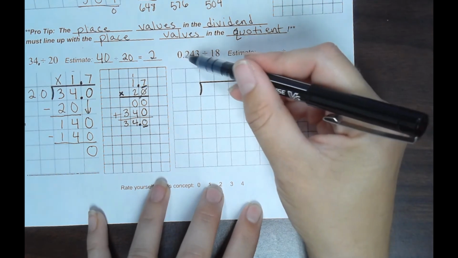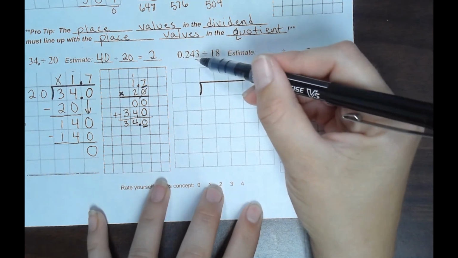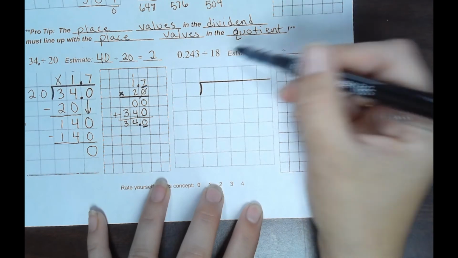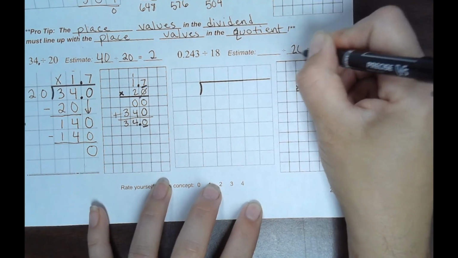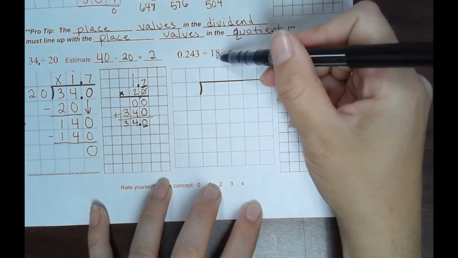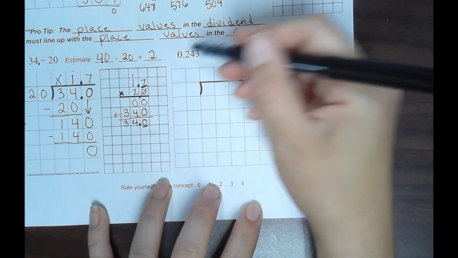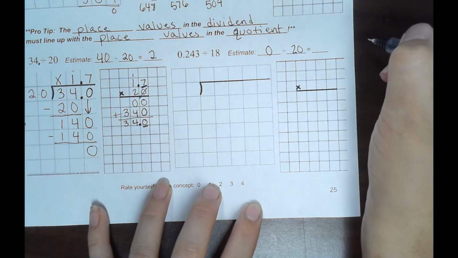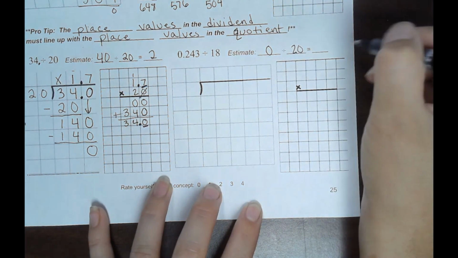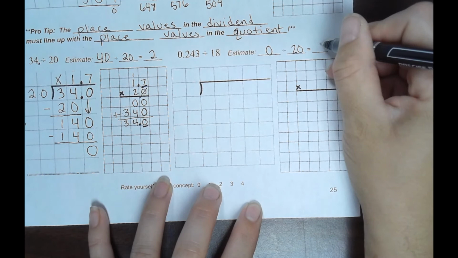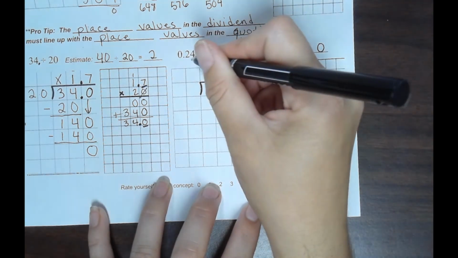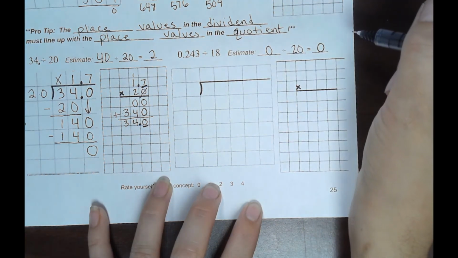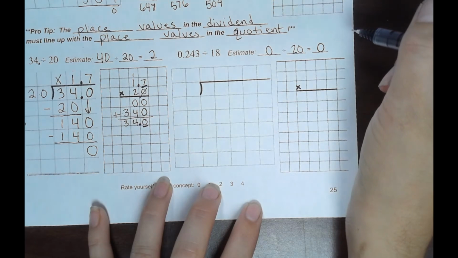We're taking a very small number, something less than 1, and we're dividing it into 18 smaller groups. So let's round this. I'm going to say that's close to 20. And I want something that 20 will go into that's close to this. I'm going to say to the nearest whole, 0. I can divide 0 by anything. So 0 divided by 20 is 0. In other words, estimating wise, this is going to be a really small number. So if I get a very small decimal, I'm probably in the right direction.